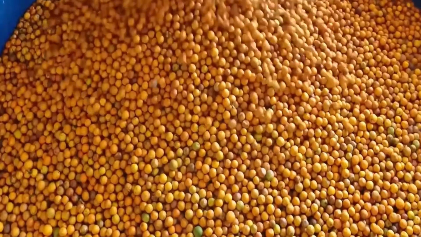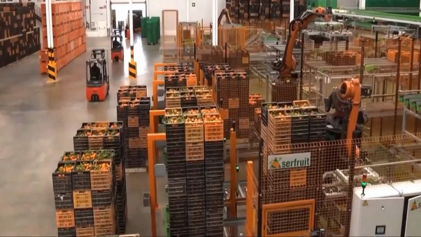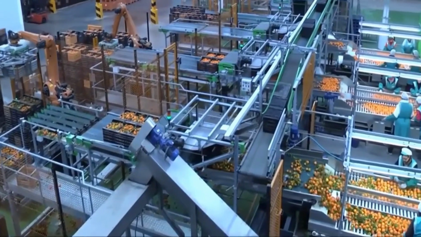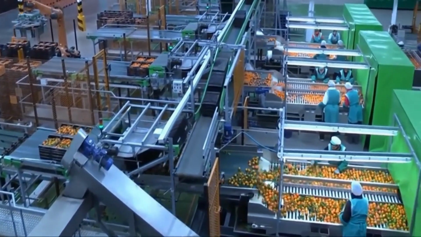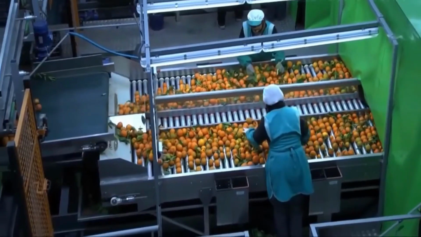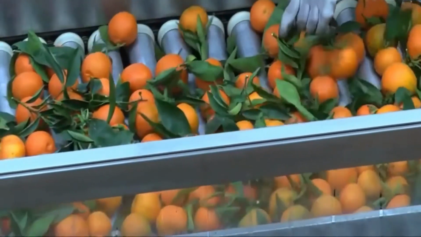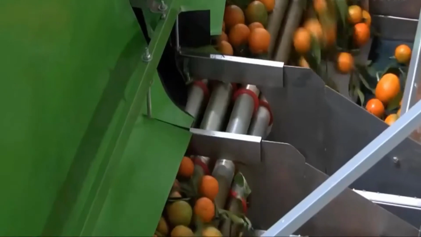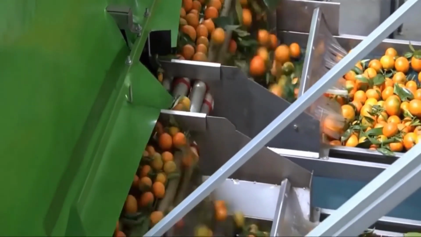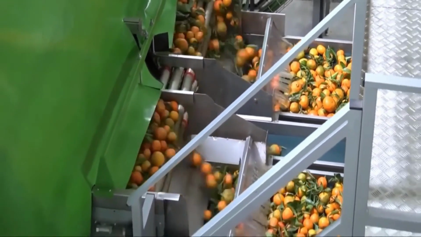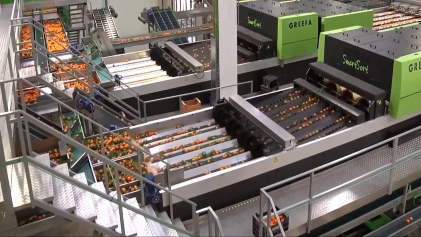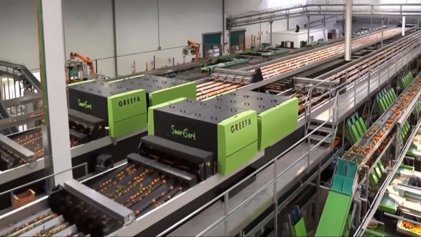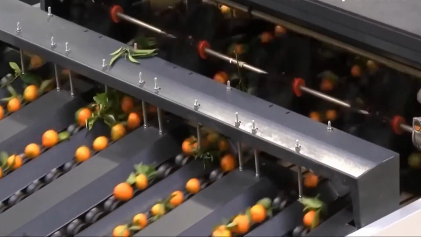The harvested orange bins are then brought into a warehouse where the oranges, if green, are treated with ethylene gas to accelerate the ripening process. Otherwise, oranges are just stored there before packing. The oranges get packed in the packing house, where they are applied with disinfectant and sorted.